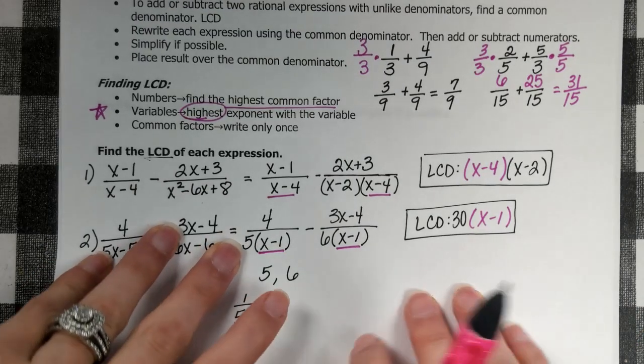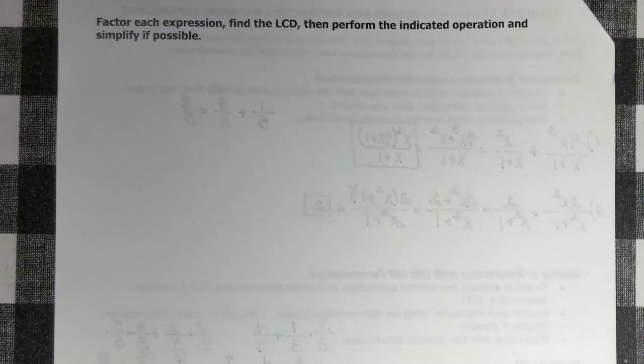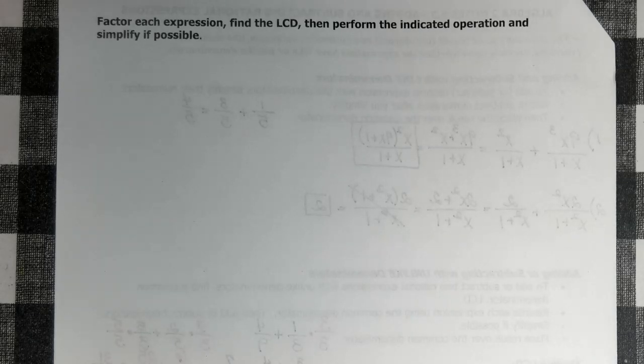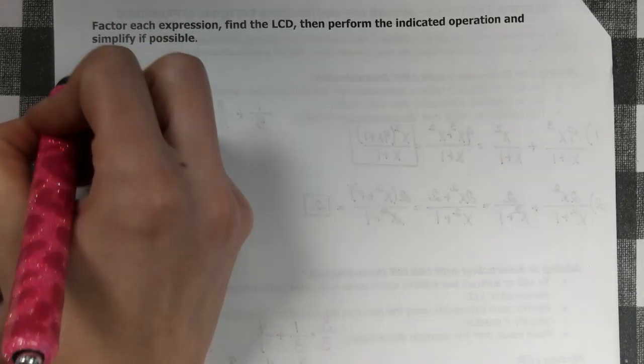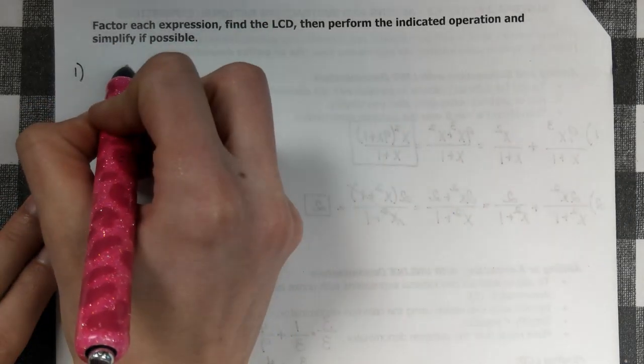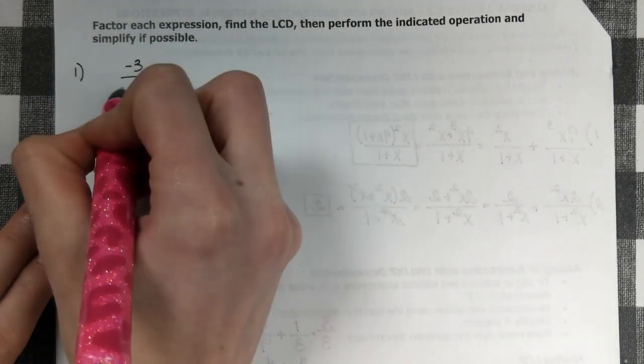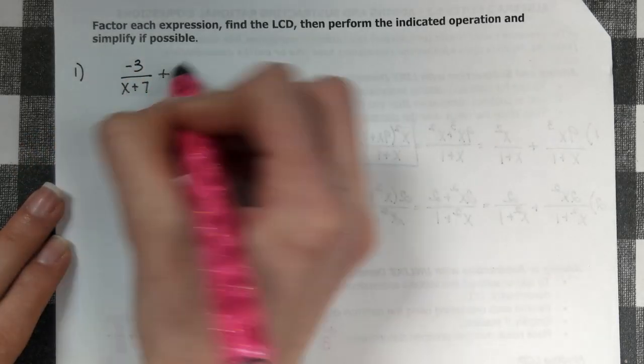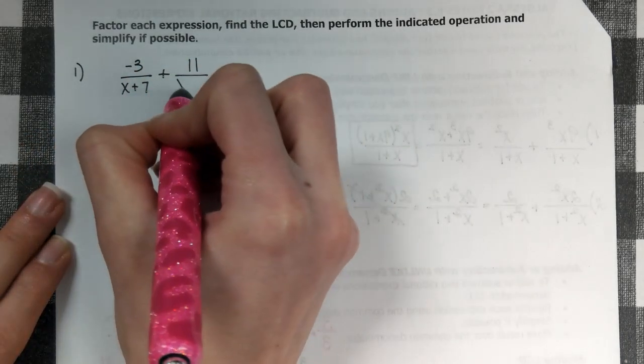Okay, so our next section, we are going to actually do the problem. Okay, now the original copy of notes has 6 examples in this section. We're not going to get to all 6. Okay, so we're going to look at a basic and a kind of medium, and then a little more complex, and then see how y'all are with that. Okay, this section, honestly, I don't feel like you're going to struggle with. It's the complex fractions that I'm more concerned with. Okay, that's the hardest part of this. So if I have my first example, I've got -3 divided by x plus 7 plus 11 divided by x minus 4.